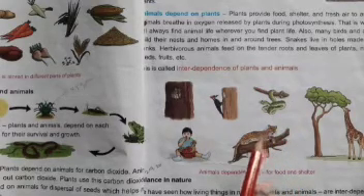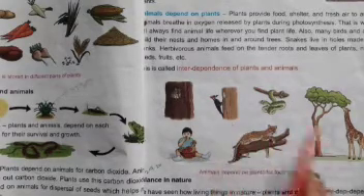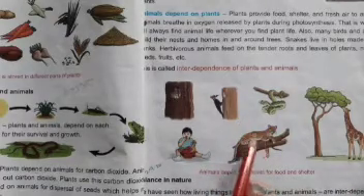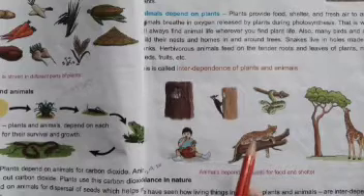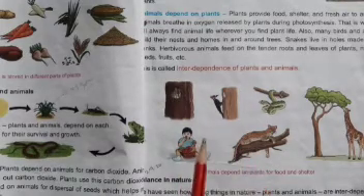If you destroy the forest, the wild animals enter your areas in search of food and shelter.